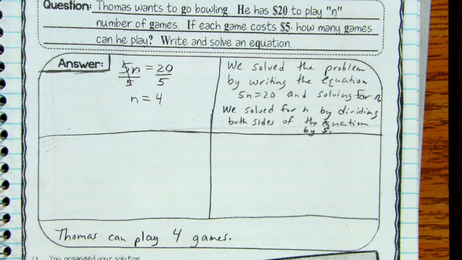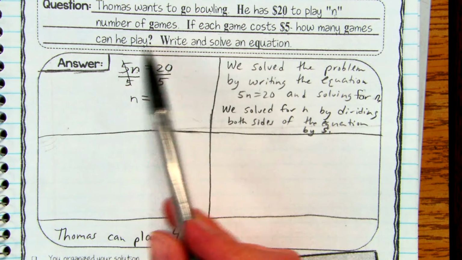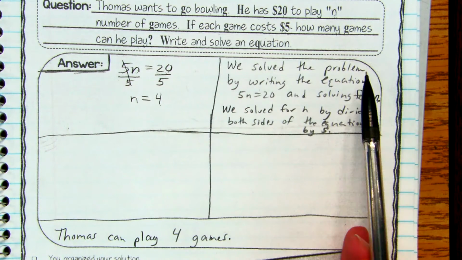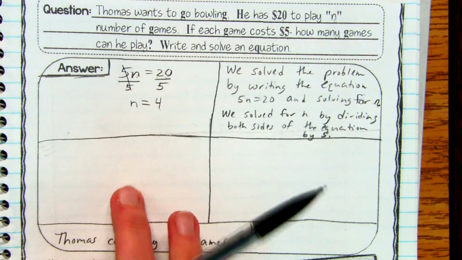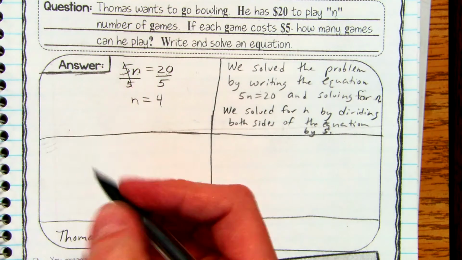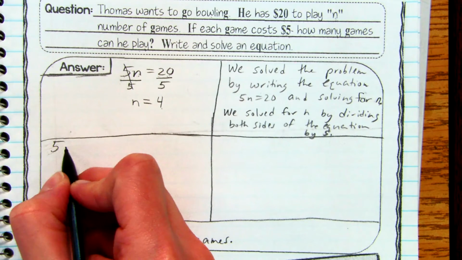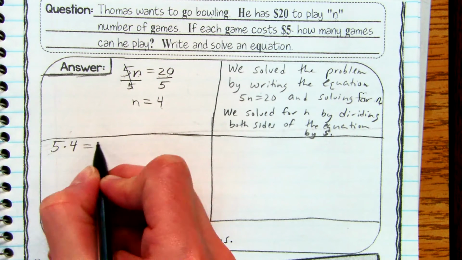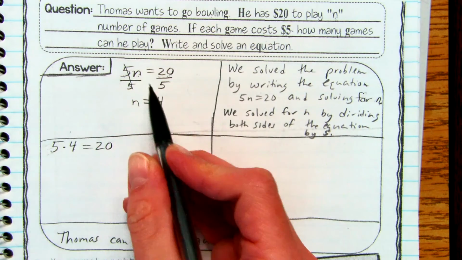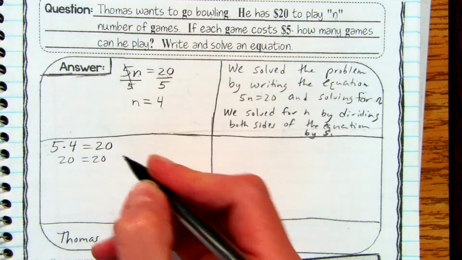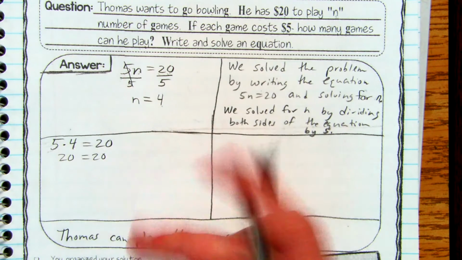Okay? So we showed how we solved the problem over here. We have a number sentence. We explained it over here. Now down here we're going to show how we checked it. So we can show 5 times 4 equals 20. So we put the 4 back into our equation and then just show, look, it works. And then we'll have room to squeeze an explanation in here.